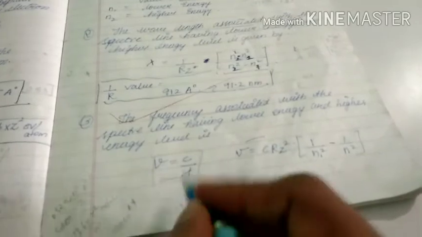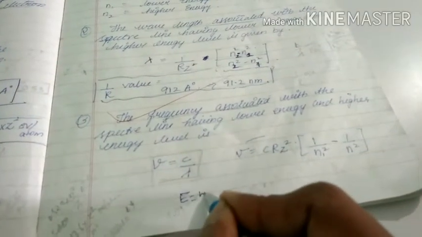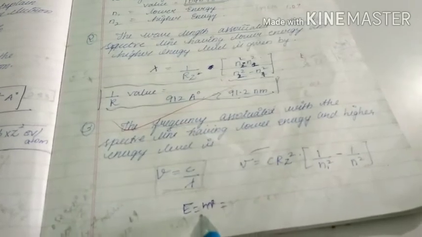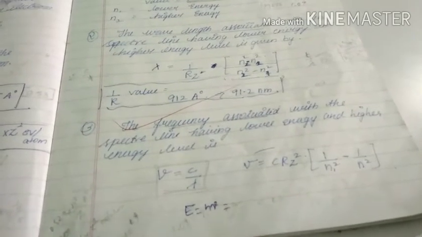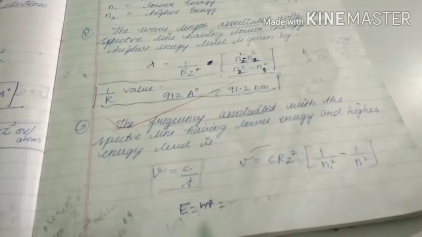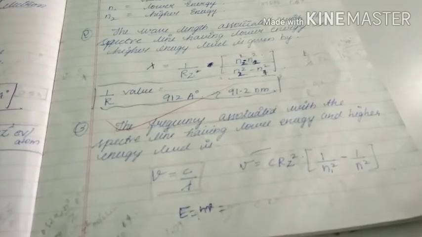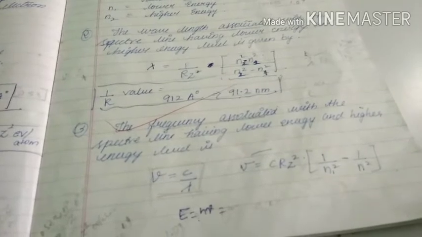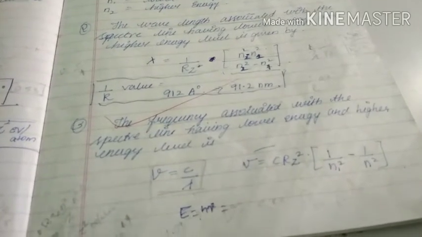Then what is the formula of energy? Energy equals h nu. This is the formula from Planck's quantum theory. Actually all these theories were there in the previous year, but this year this syllabus is not there, so we didn't discuss Planck's quantum theory. This formula came from that theory.